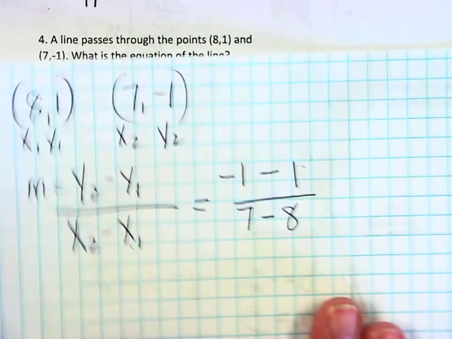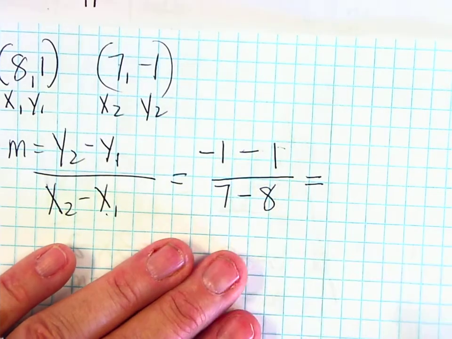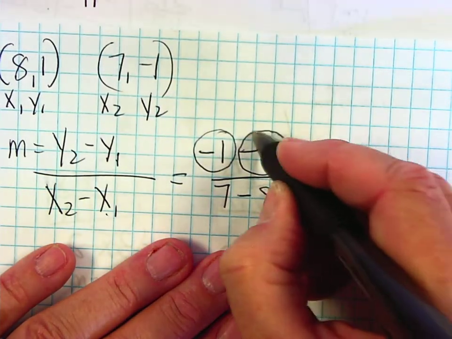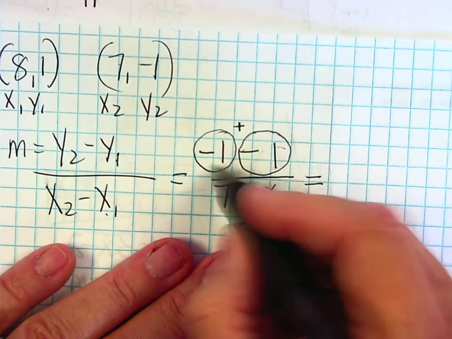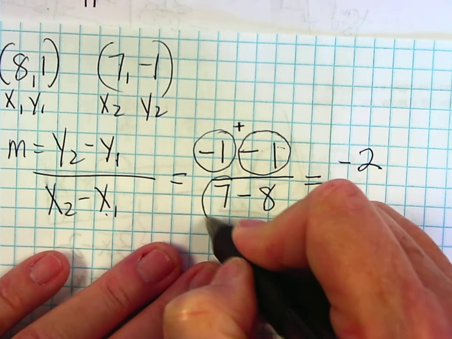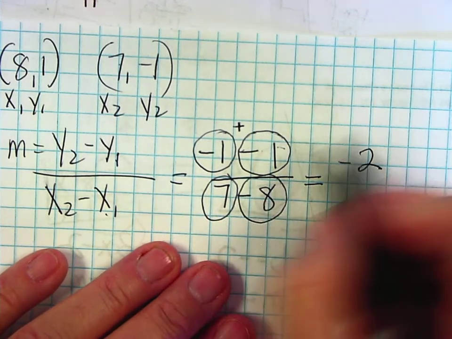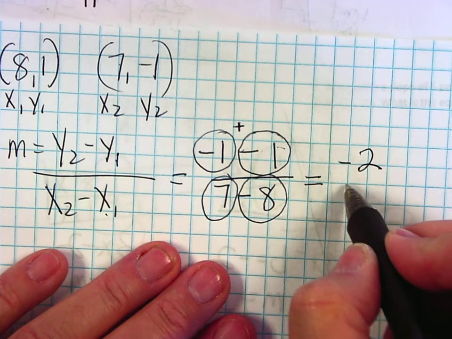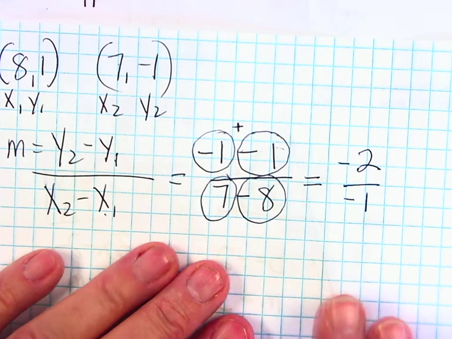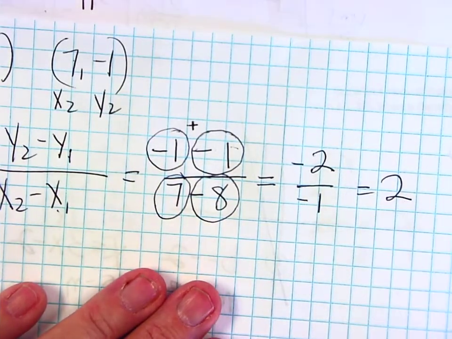Be very careful. This is tricky stuff here. Lots of people want to tell me that this is 0, but if you look at it like this, I have one negative and I have another negative, and if I combine those together, I have 2 negatives. I have 7 positives and 8 negatives. If I combine those together, I have 1 extra negative left over, so that's -1. Negative divided by negative is a positive, and that equals +2. So that's your slope.